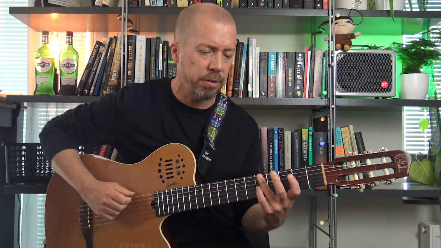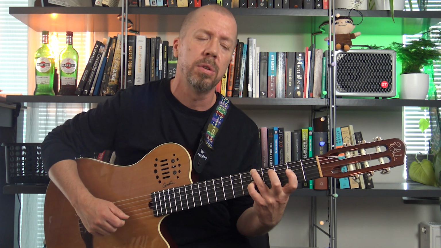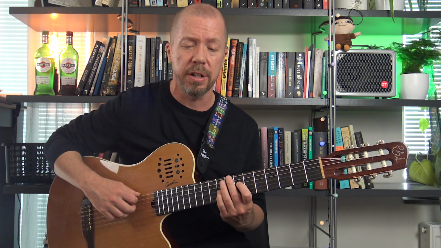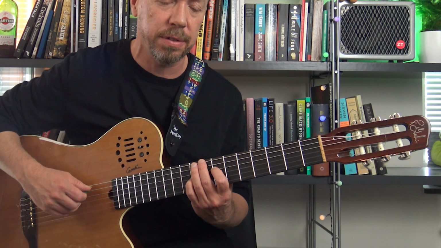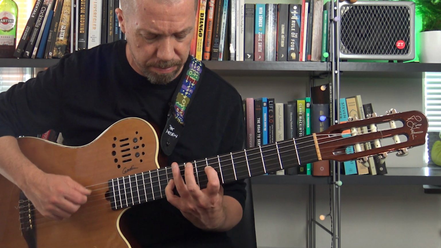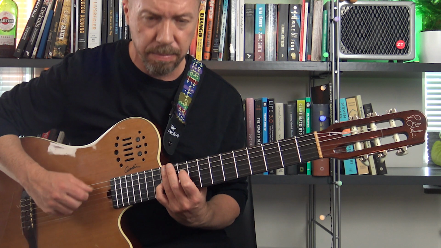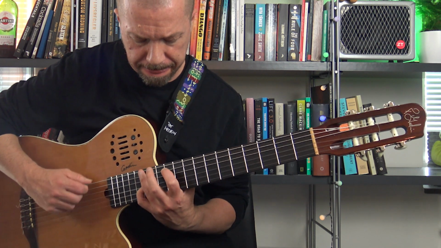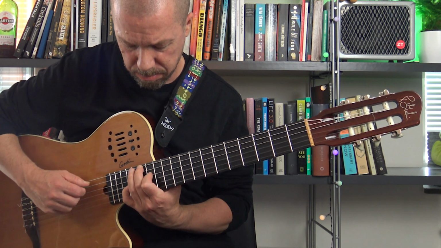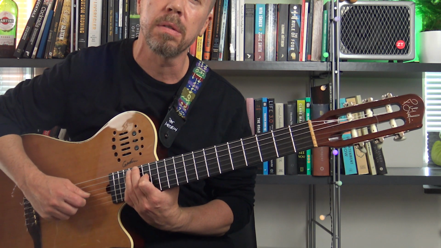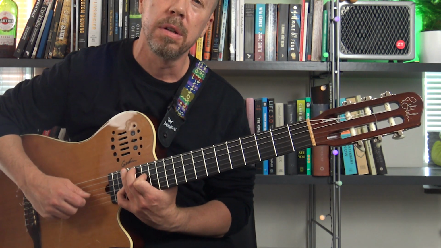So obviously you can do this with other inversions. I'll start on the root position here. If I play the same progression starting on the first inversion, I get this. So you should be able to do that on different set of strings and all that stuff in different keys.